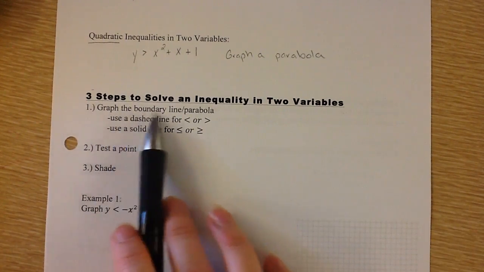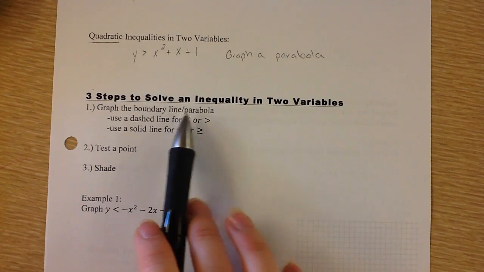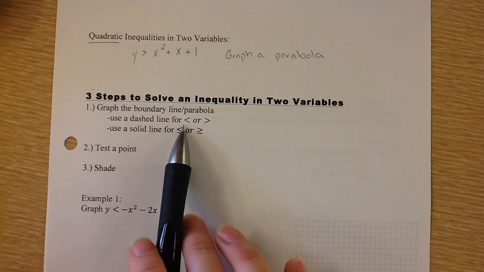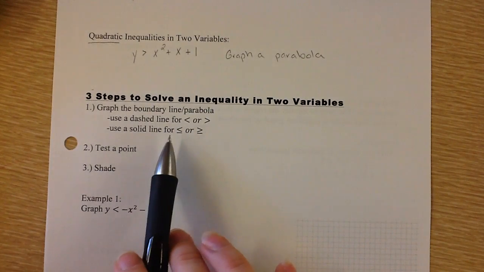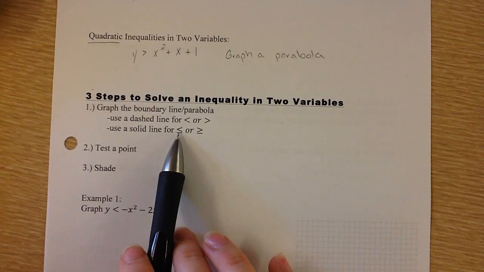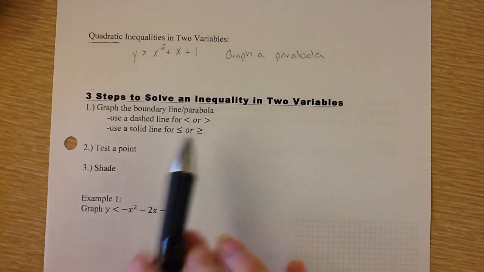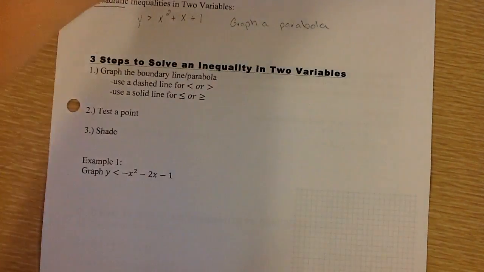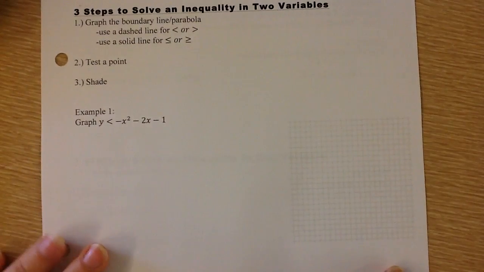Our first step is to graph that boundary line. In this case, it's going to be a boundary parabola. Again, we use a dashed line for less than or greater than, and a solid line for less than or equal to or greater than or equal to. Again, we still test a point and then we shade. It's really that same process, except we have to graph a parabola first.